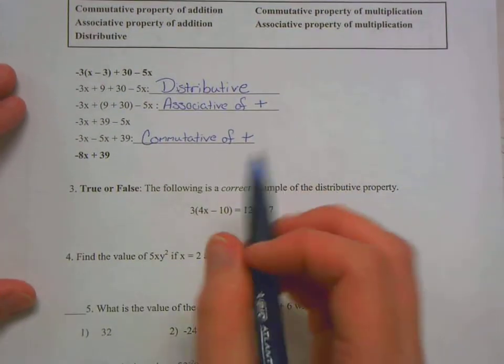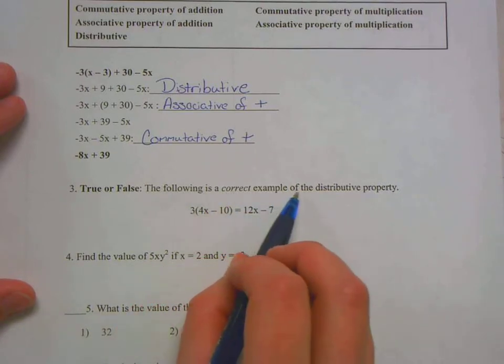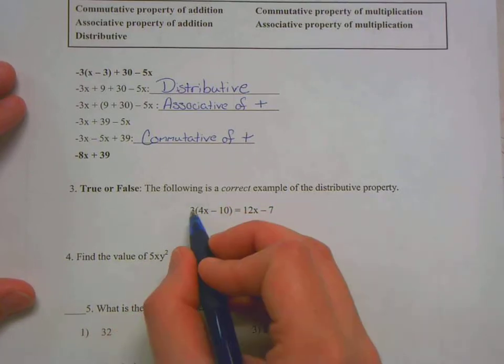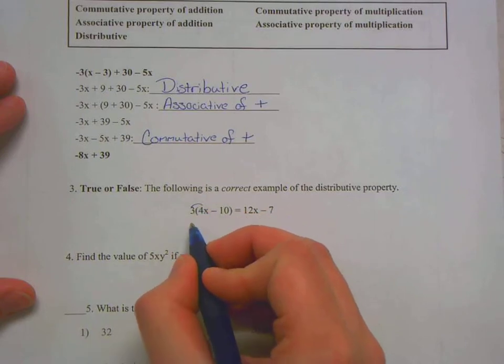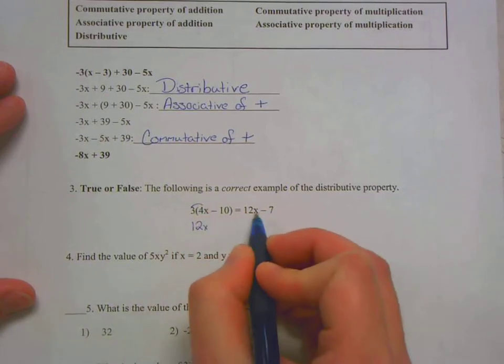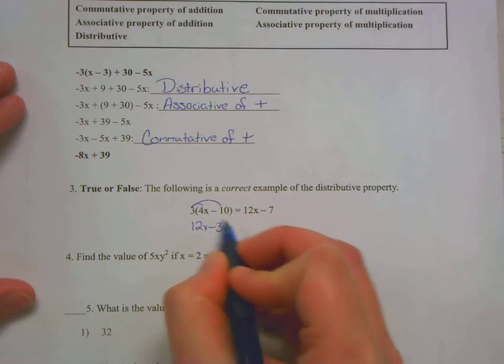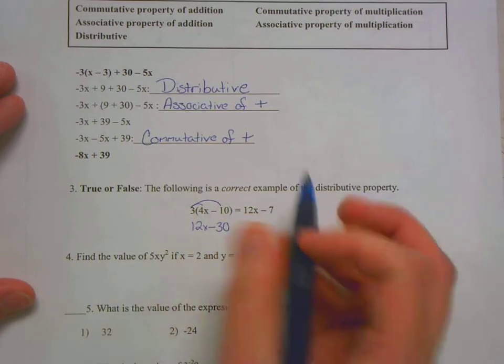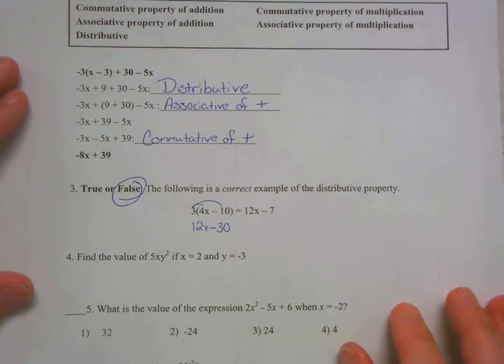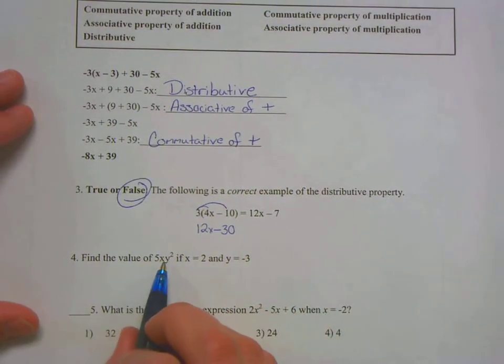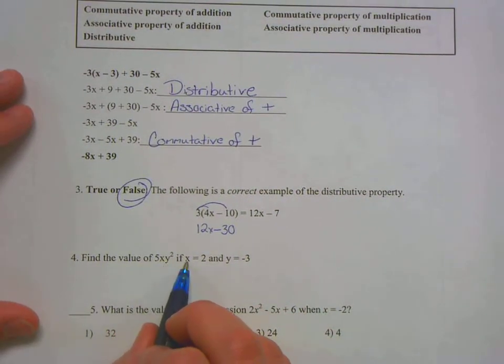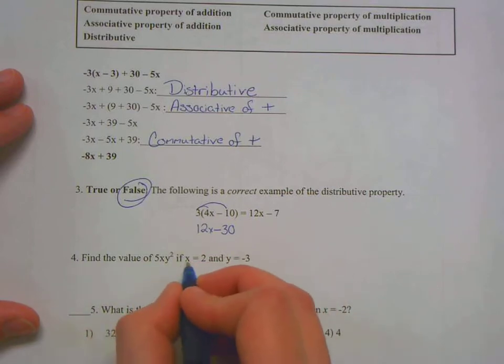Number 3, true or false, the following is a correct example of the distributive property. Let's check. If I was actually going to distribute this, I would get 12x. That's what they've got. But then I would get minus 30 if I distributed the 3 to the 10, not minus 7. So false.